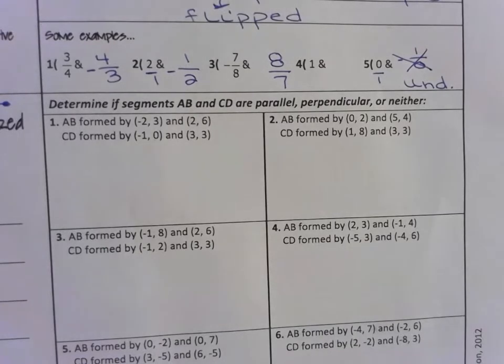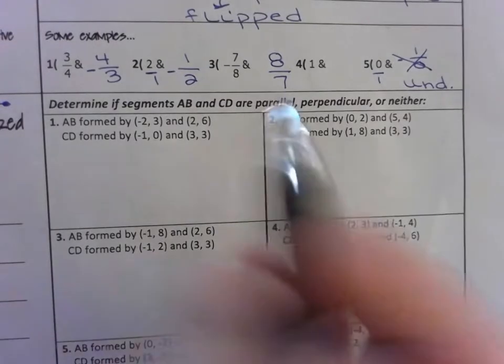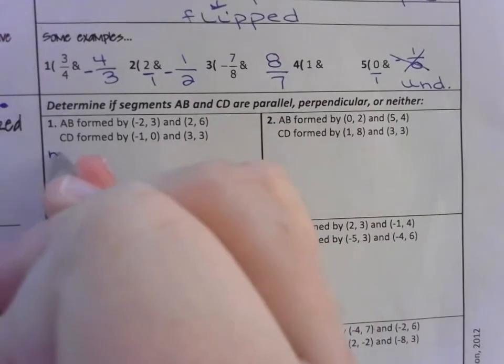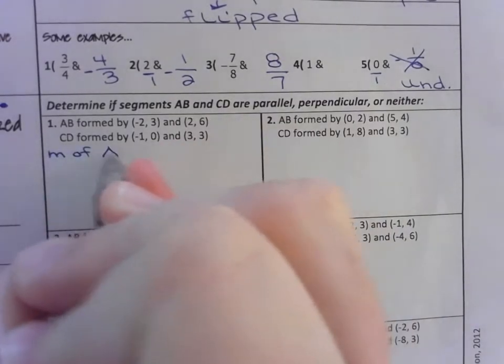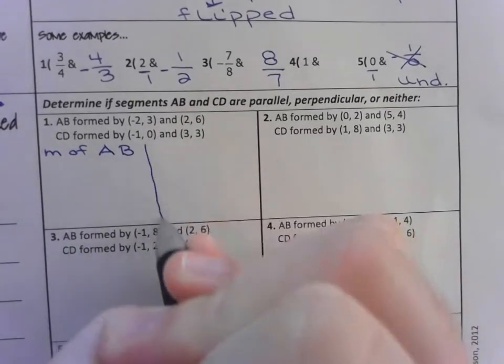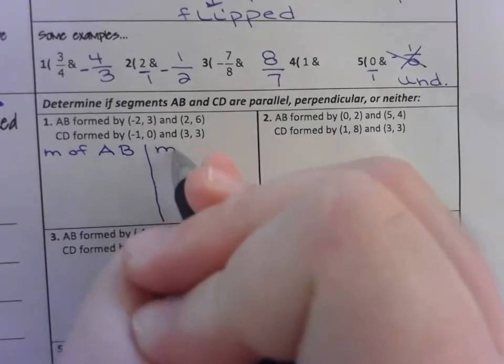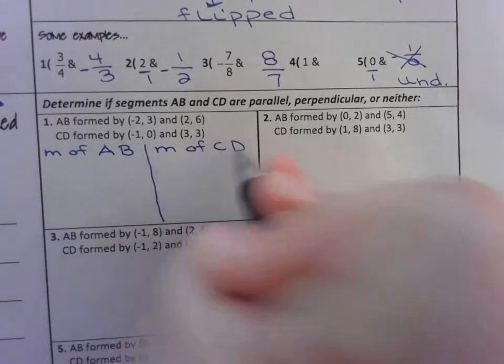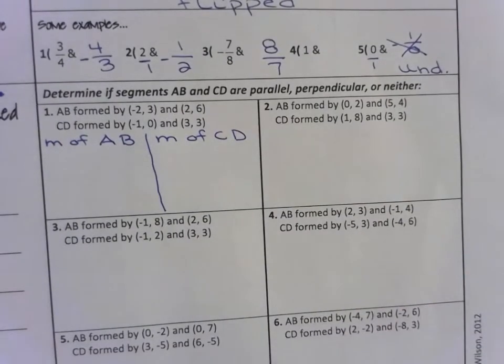So without graphing it, what we're going to do is find the slope of each line segment. Why would that be helpful?